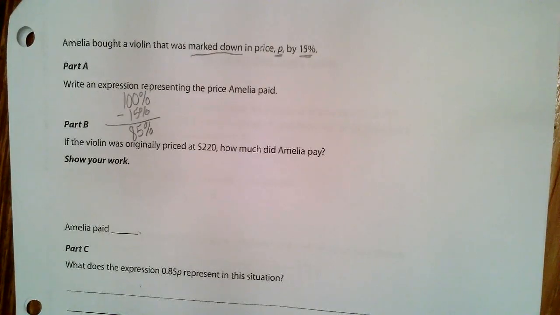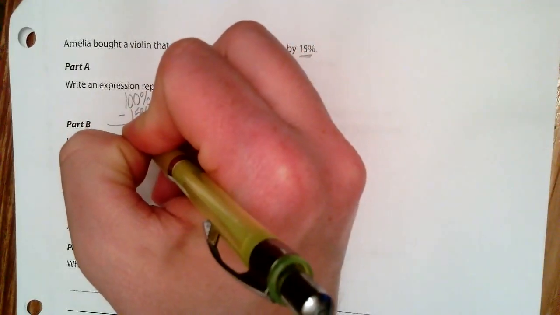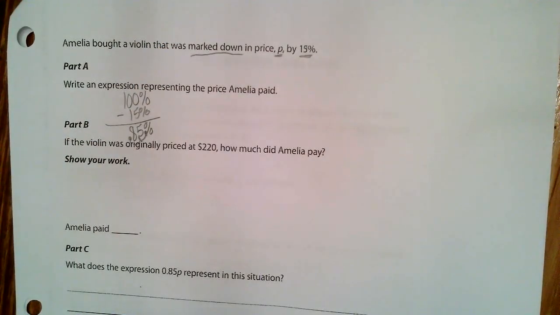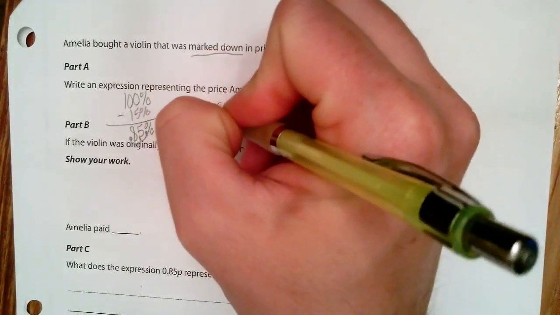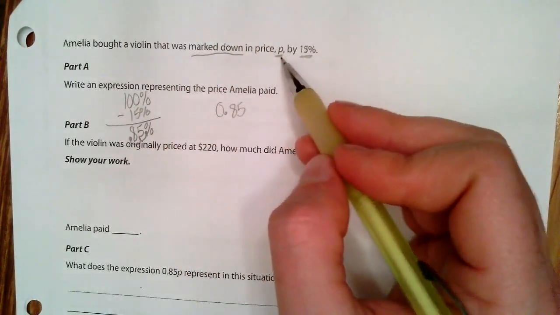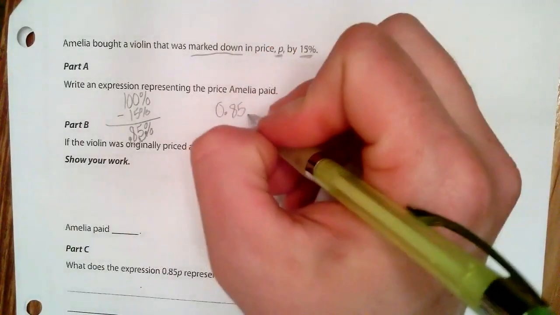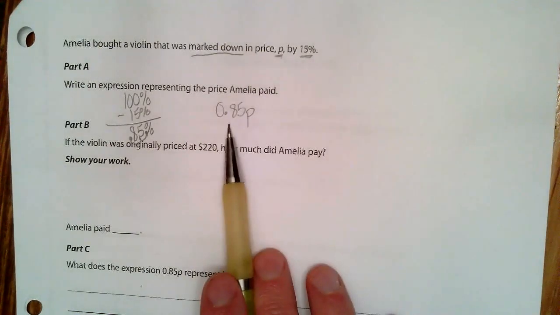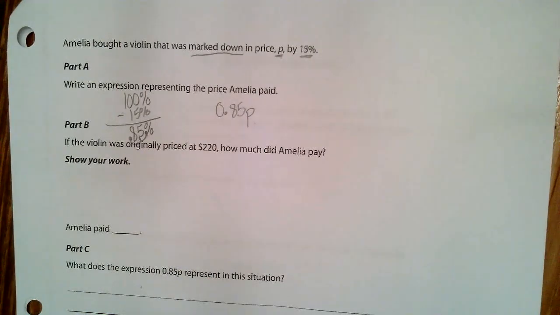And I'm going to change 85% into a decimal. I'm going to move my decimal over to the left 2 times. So I have 0.85 times the original price, which I don't know, which is my variable P. So there is my expression. This is a small expression, okay? 0.85 P. I'm paying 85% of the total price, whatever that total price may be.